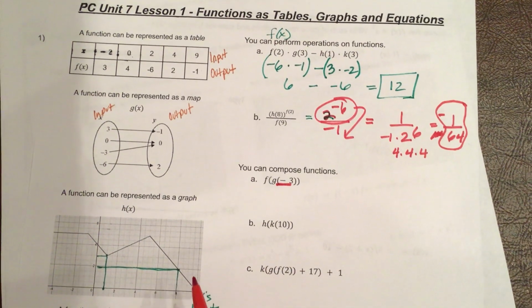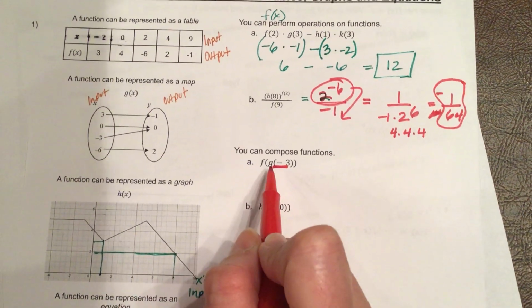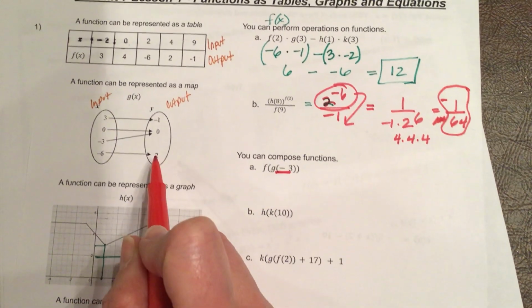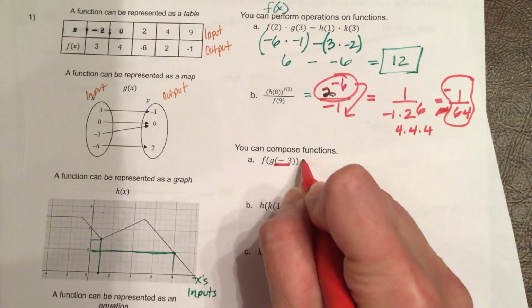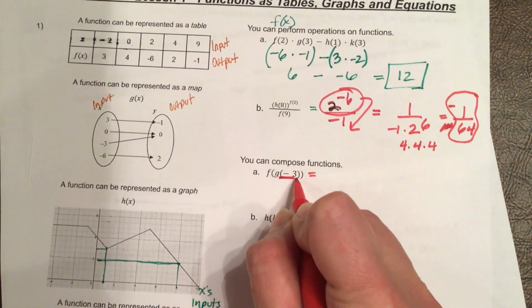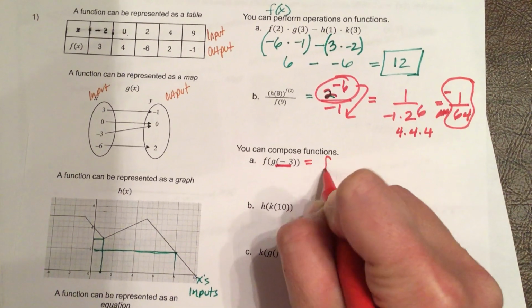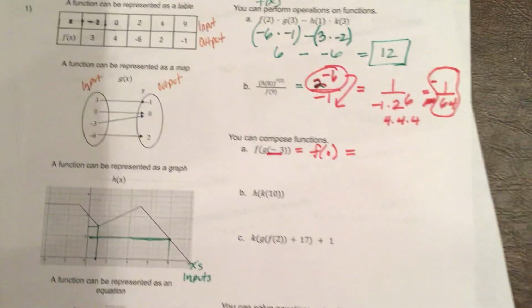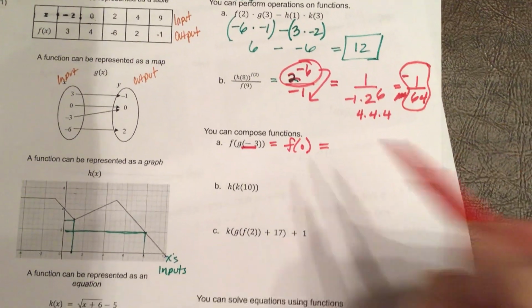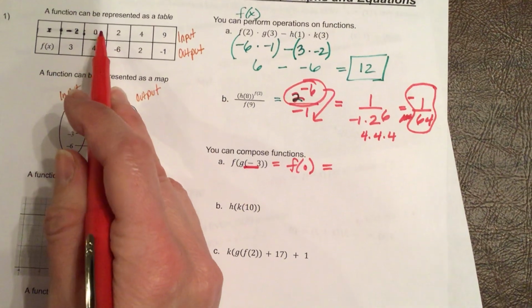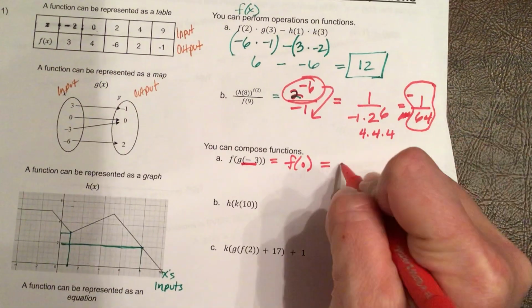So g of -3. What this implies is that I'm saying, look at the g of x equation. When the input is -3, what do I get? Well, my output is 0. So I'm going to replace g of -3 with that answer, which is 0. And now I'm saying, all right, let's evaluate f of 0. So let's go up to the f of x equation. When the input is 0, my output is 4.